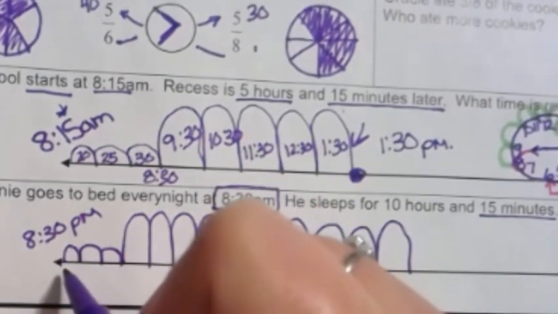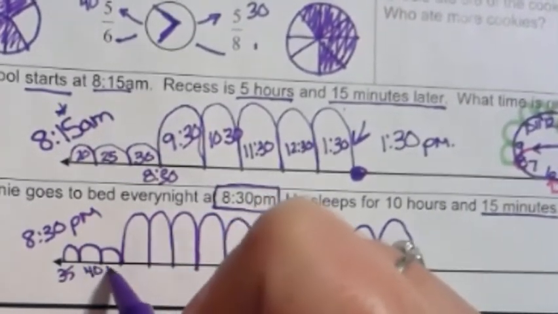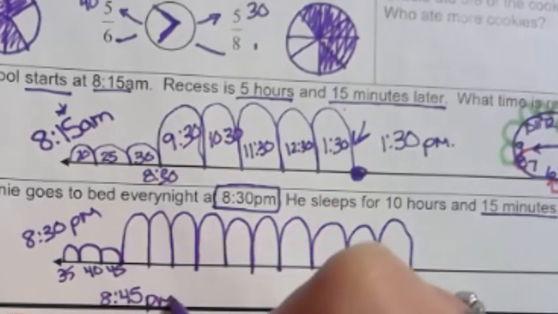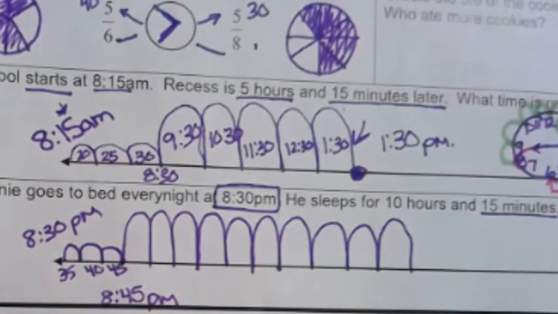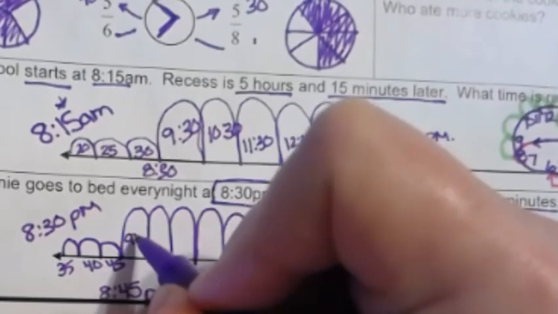So if I'm at 30, that means 35 comes next, and then 40, and then 45. So I am at 8:45 p.m. And now we need to change the hours. And this time as we change, Miss Powell, if we cross that 12, what's going to happen to our AM or PM this time? Well, when we cross midnight this time, we're going to go from PM to AM. So we're going to be waking up in the morning at AM time. So here we go. We're at 8. What comes after 8? 9:45.